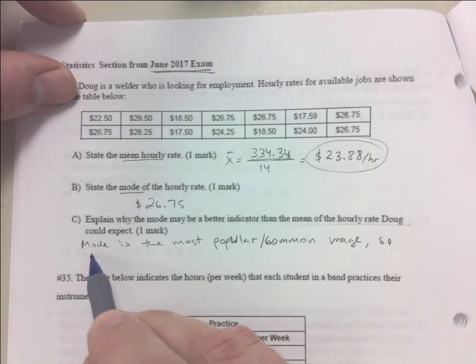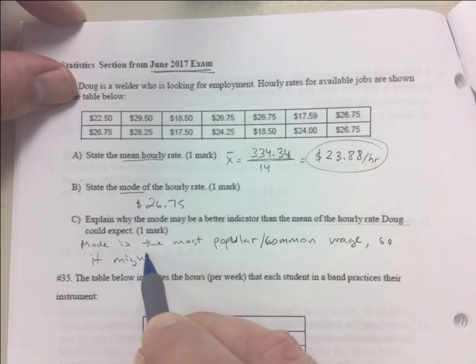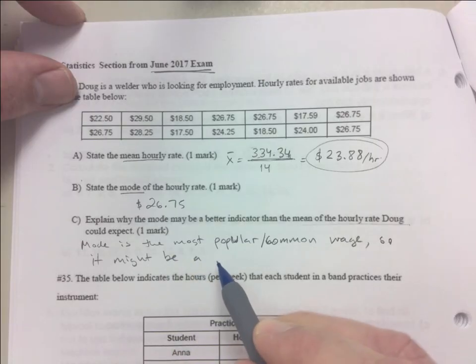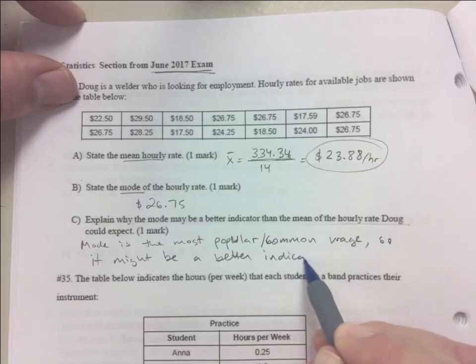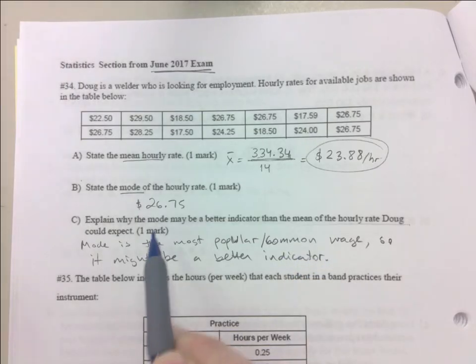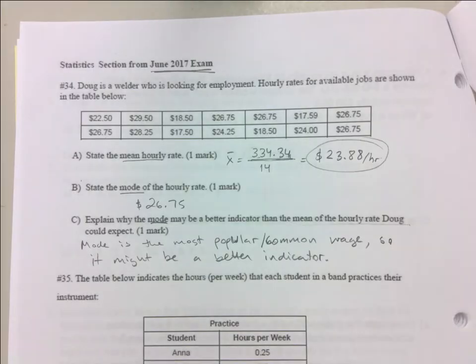So it might be a better indicator. Something like that, something that lets us know that you know what the mode is and what it does, okay?